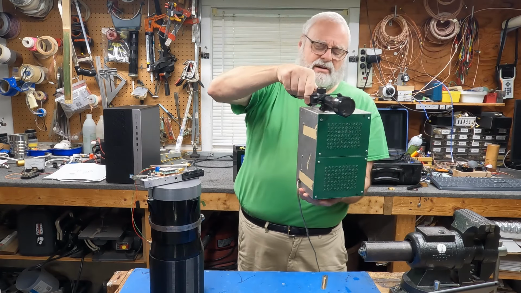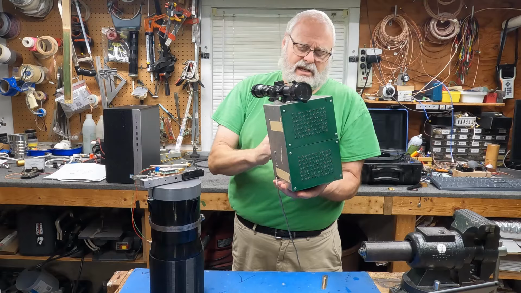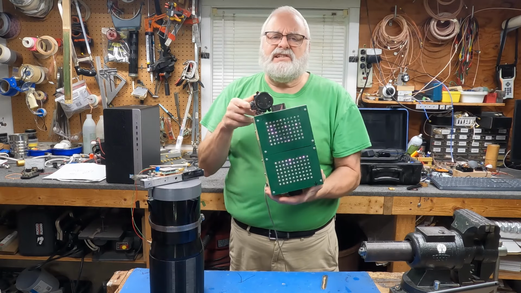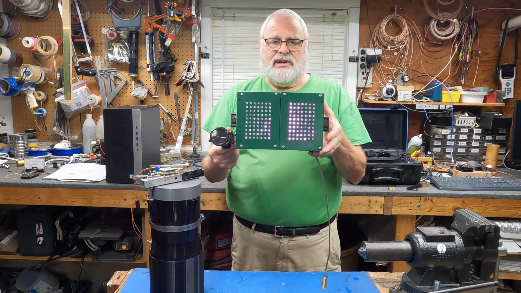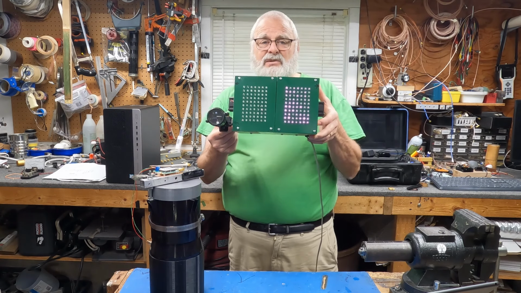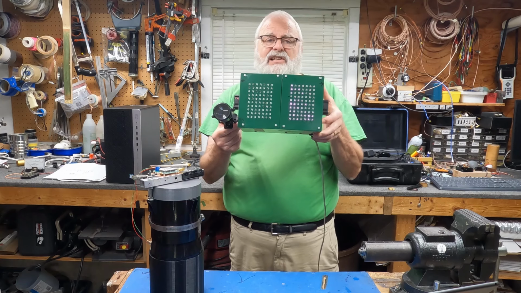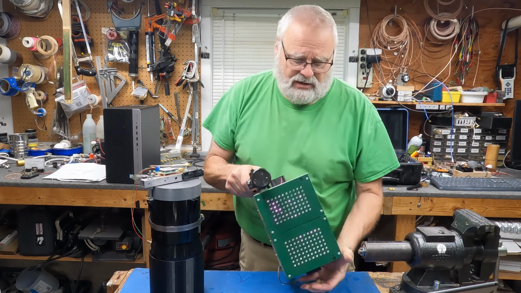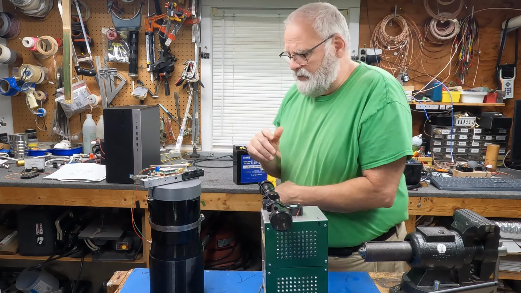Let me pull the tape off real quick. So this is just sending CW, and I'll try to point it towards the camera, and even with extremely high intensity, you probably barely see the LEDs turning on and off. You cannot see them at all in real life.